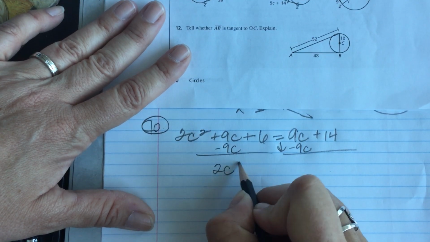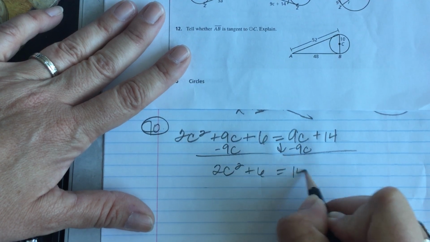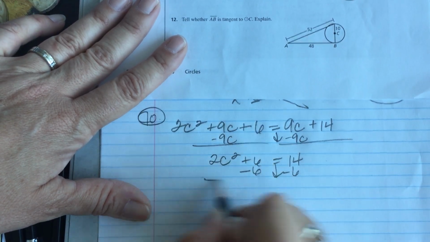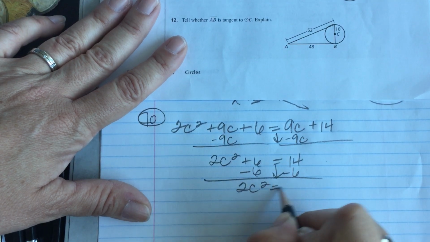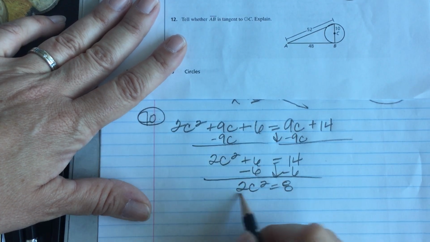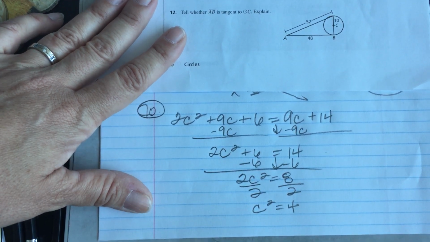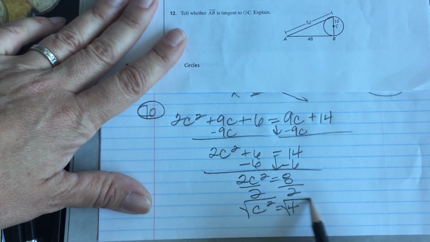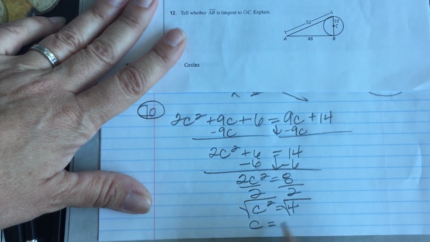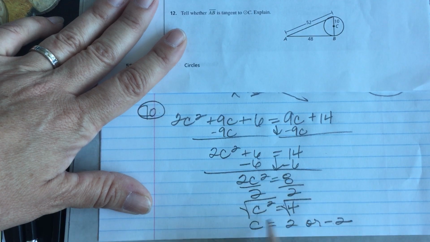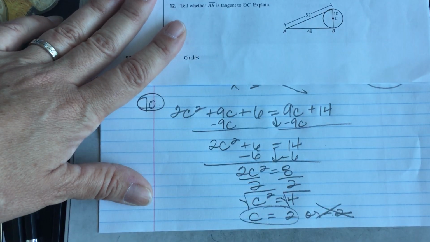That gives me 2c squared plus 6 equals 14. I can keep on doing. I can take away my 6. 2c squared equals 8. I can keep on doing. I can divide by 2. c squared equals 4. I can keep on doing. The square root of c squared, the square root of 4. c is either 2 or -2. -2 times -2 is also 4. We're going to use this answer because it's a geometry problem.